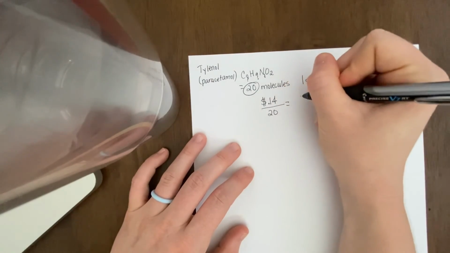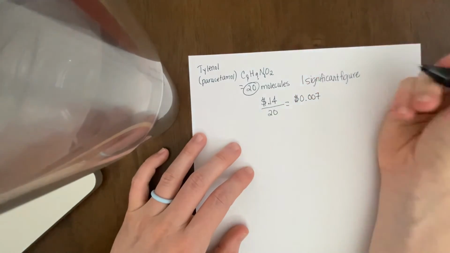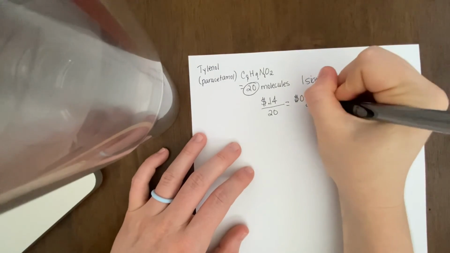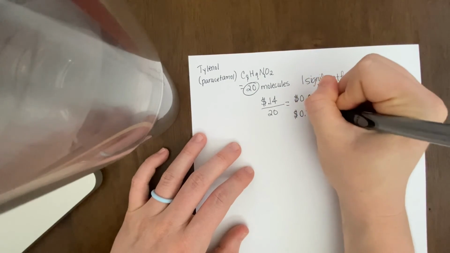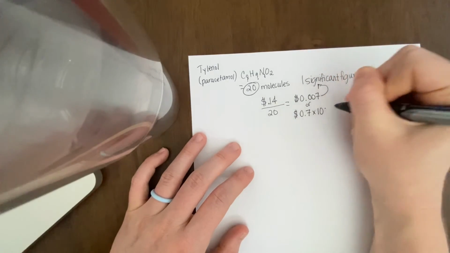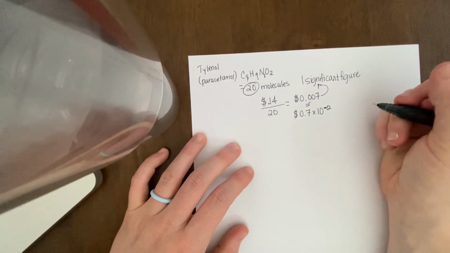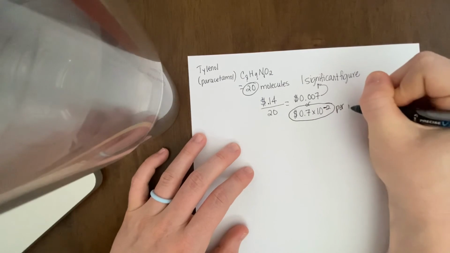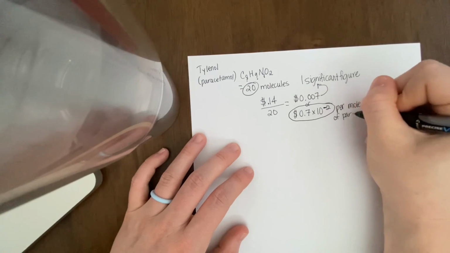That equals 0.007, but we need one significant figure, so that reads as 0.7 times 10 to the negative second power. And that is how much it costs per molecule of paracetamol.